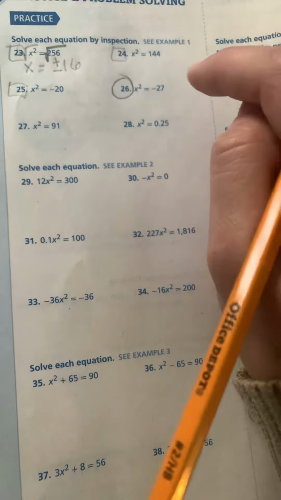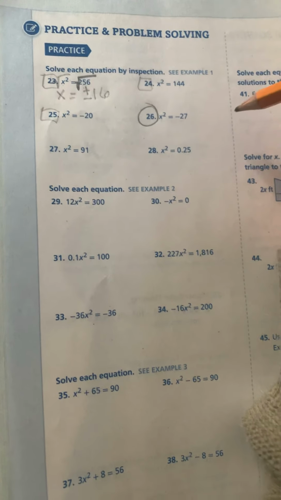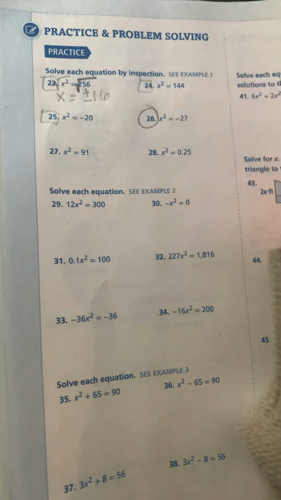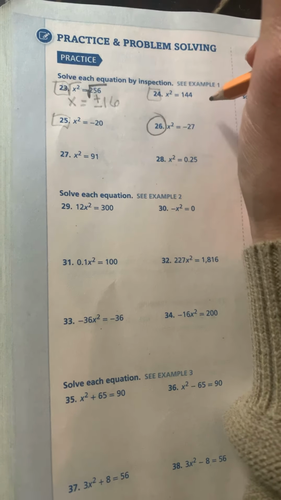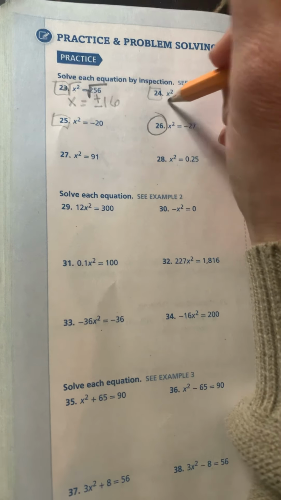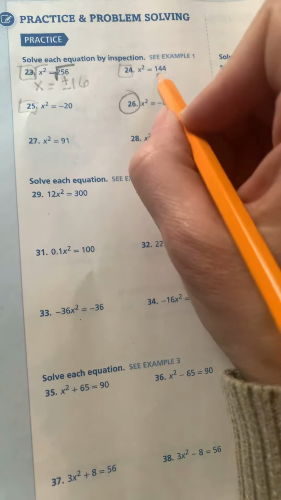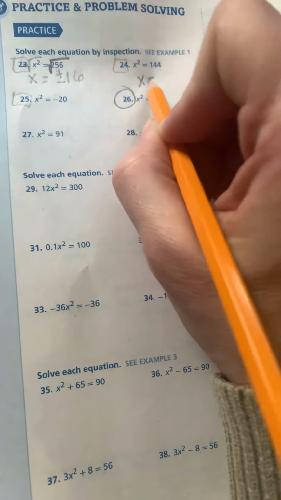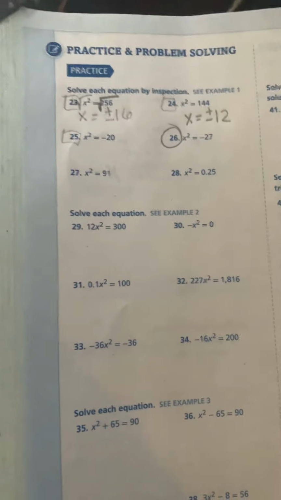I wish one of these was not, like this one doesn't come out as a perfect square. I think I have another example that I can do like that. All right, so x squared equals 144. The square root of 144 is 12. So x is plus or minus 12.